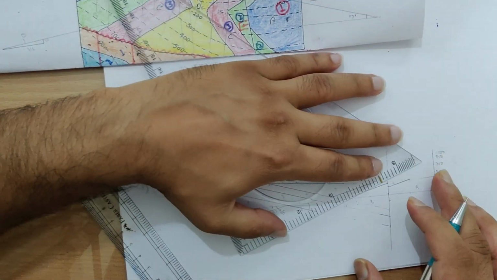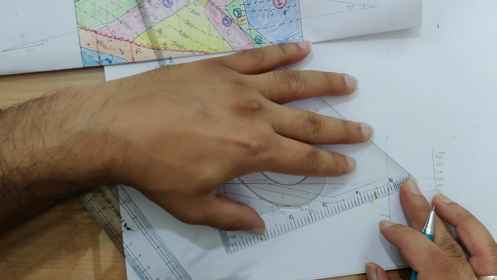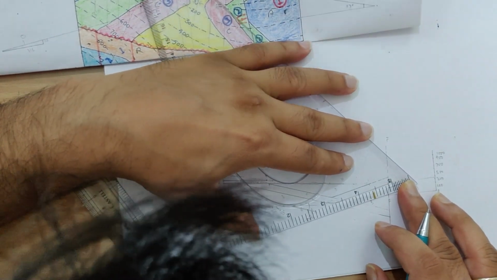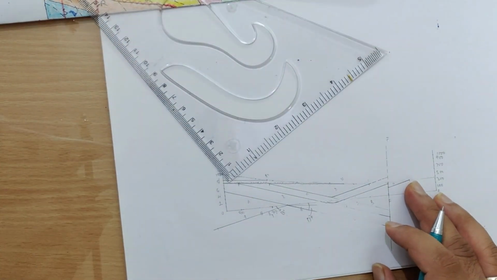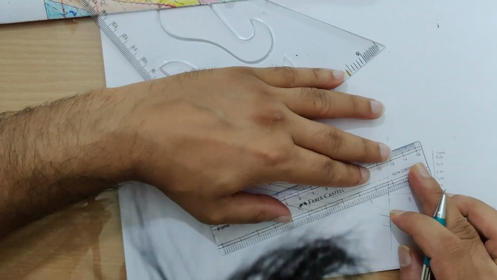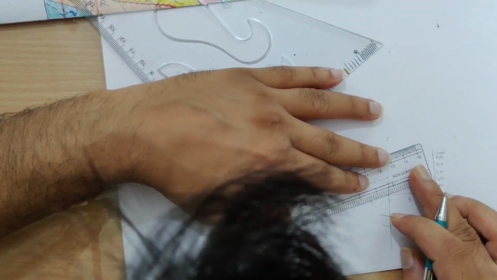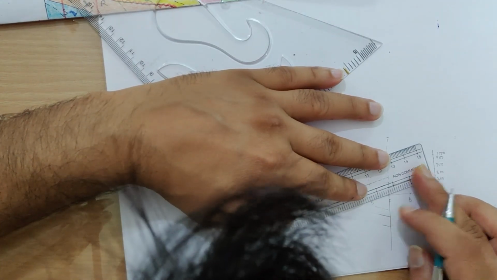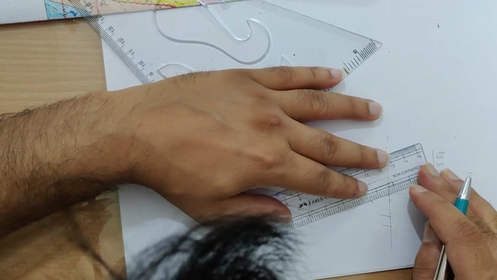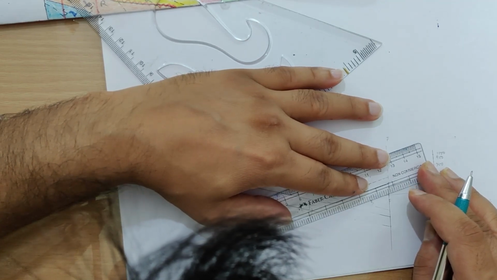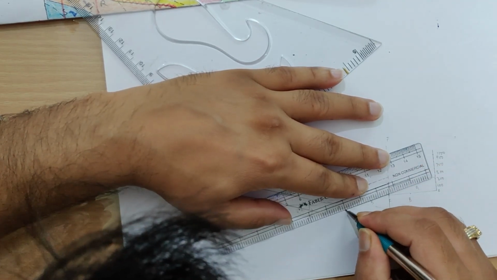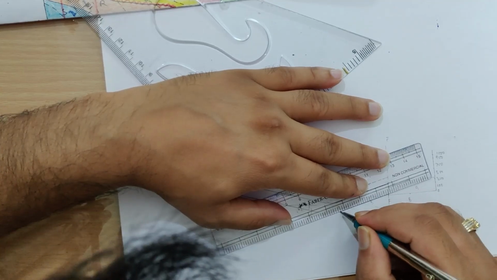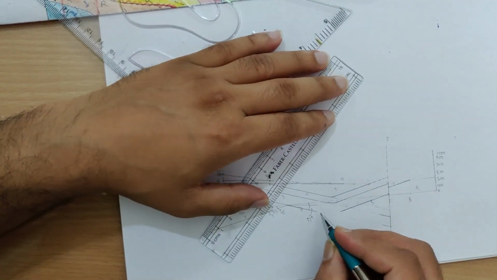So if we plot one line parallel to this, we'll get this bed as well.